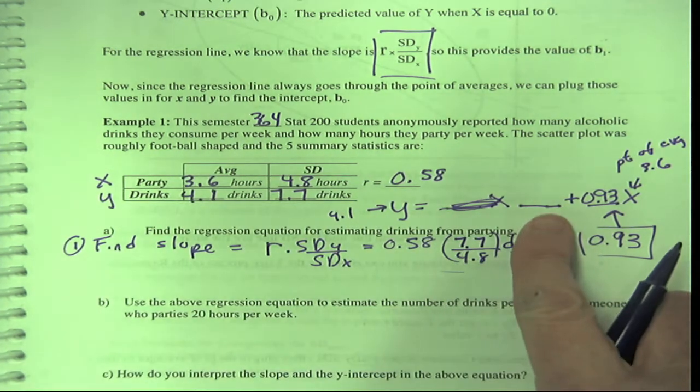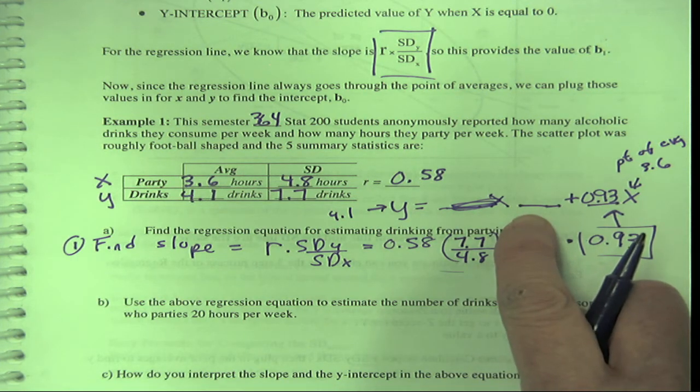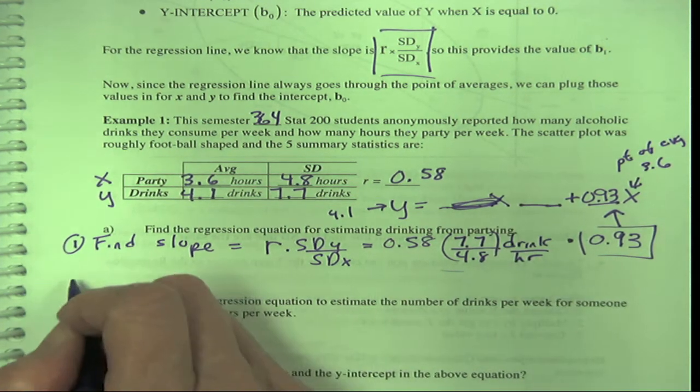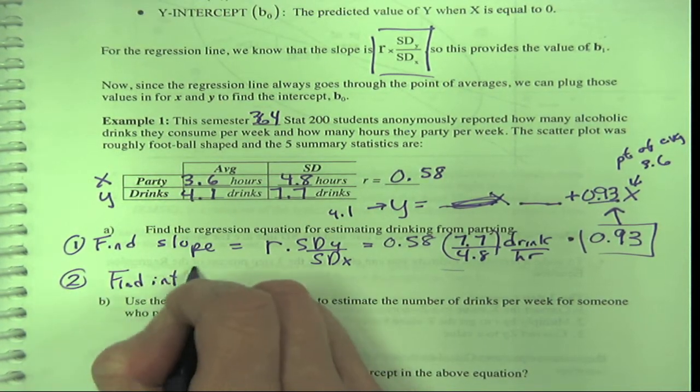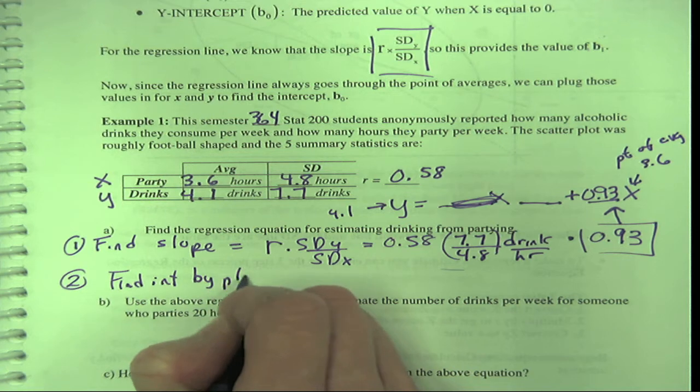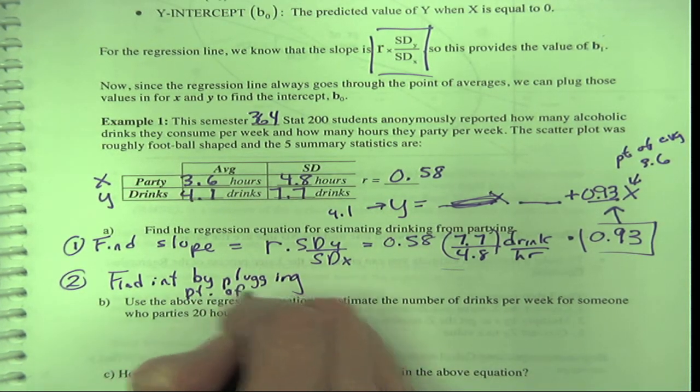And then we'll solve for the intercept. That's all we'll do. Okay? So, find the intercept by plugging in the point of averages.